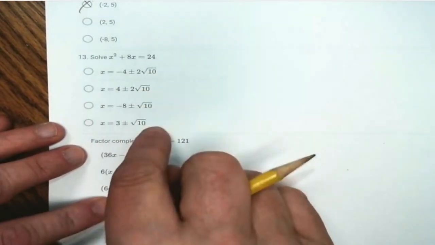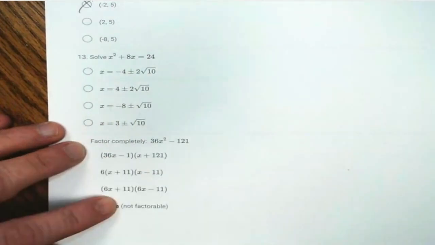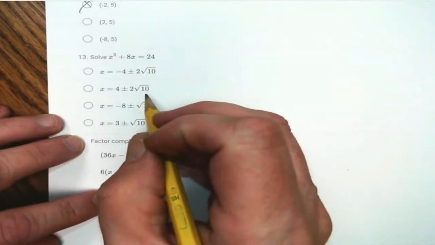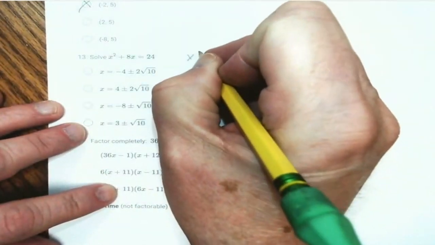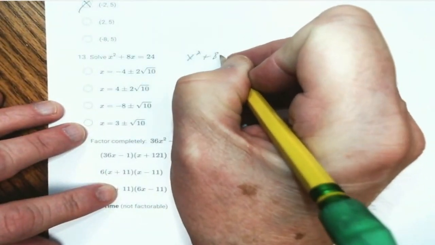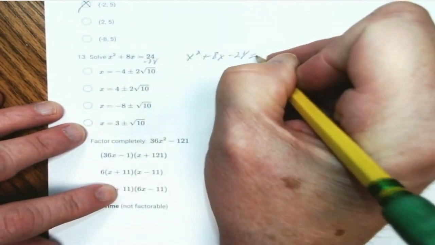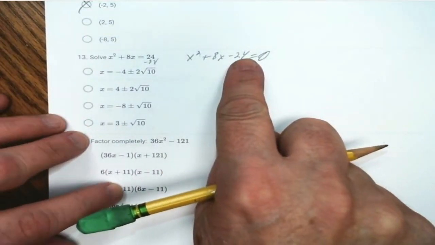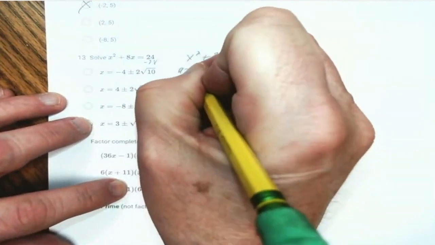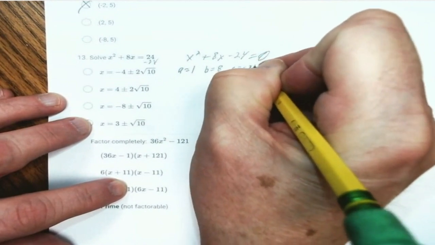All right, solve this. Well, again, I see we can either complete the square or use the quadratic equation. But either way, we're going to end up with a square root in our answer. So let's use the quadratic equation. So let's set this equal to 0 first, which means I'd have to subtract 24 from both sides. So now it's in ax squared plus bx plus c. So a equals 1, b equals 8, c equals negative 24.